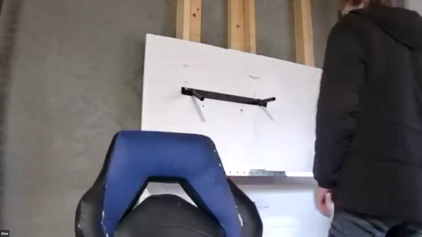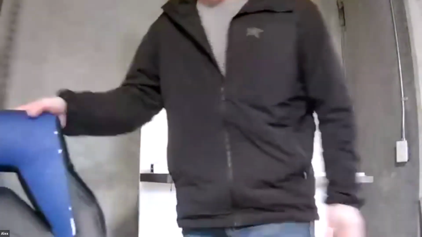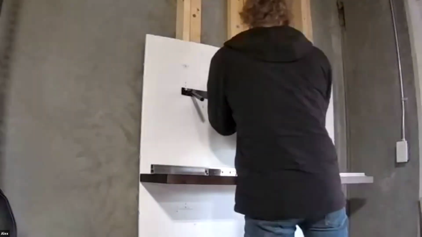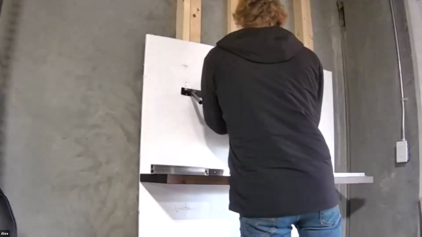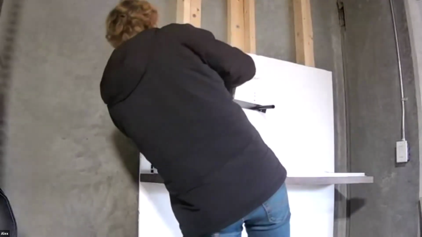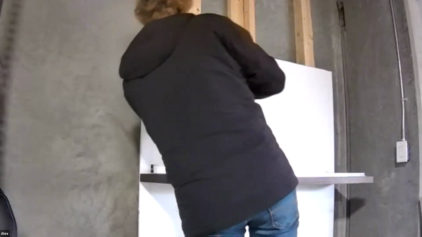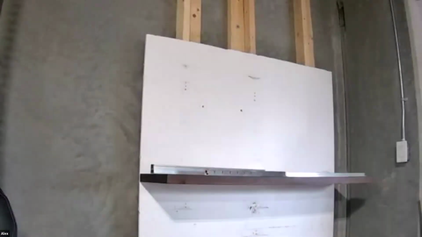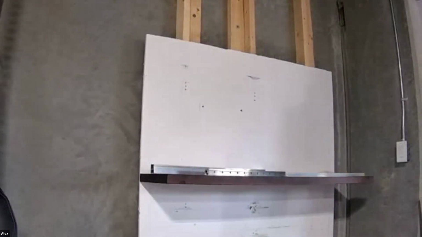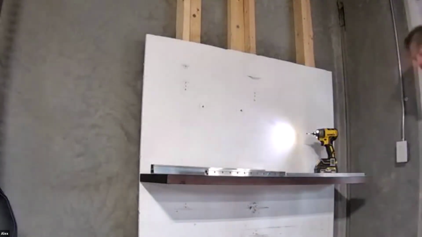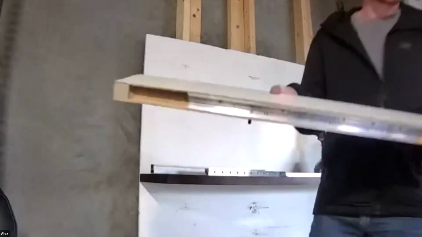So we're going to do a classic install here. This is the shelf we're putting up.